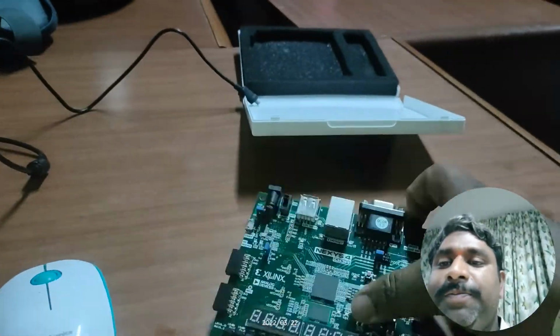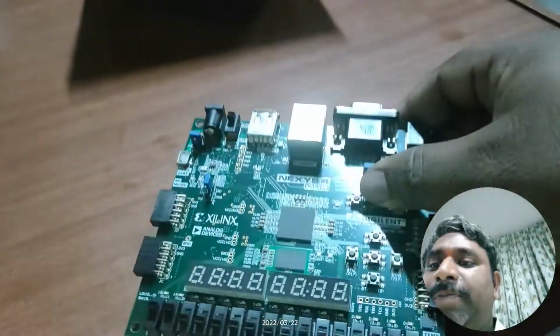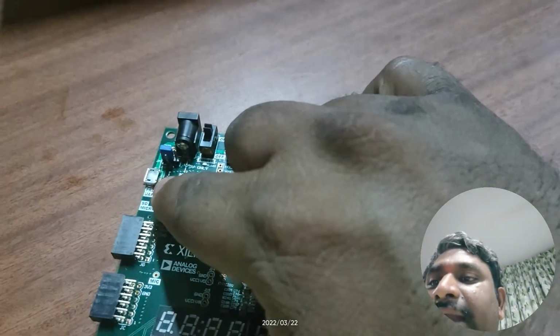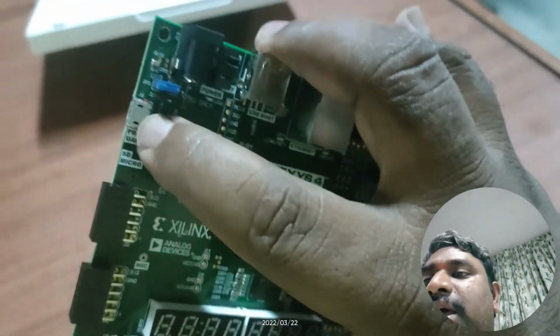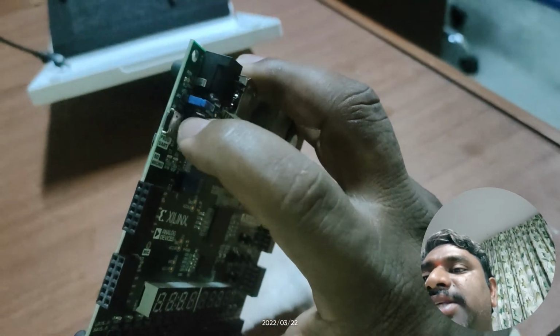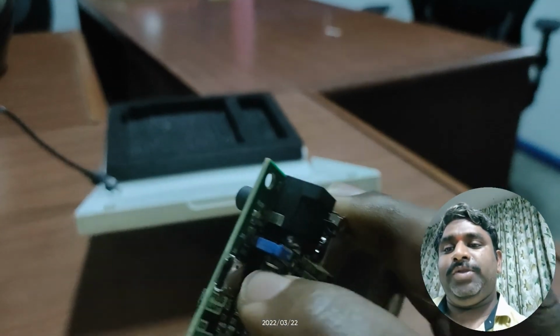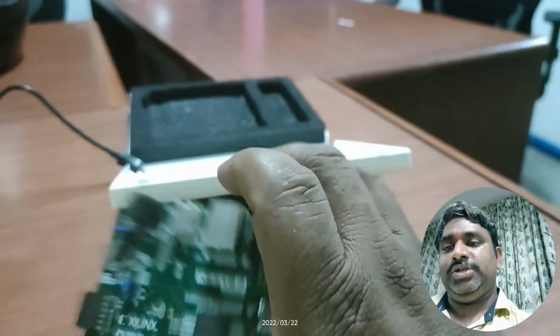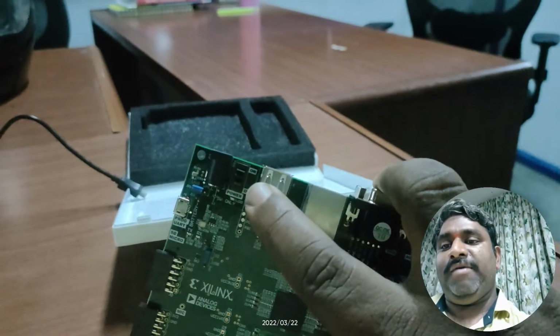See here, this is the data cable connectivity port, this is our voltage cable, which seems to be like our mobile charging point. Next, this is the power on and off button. Let us see the connectivity.